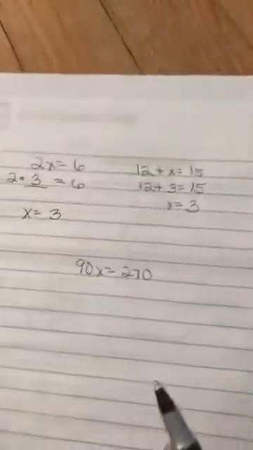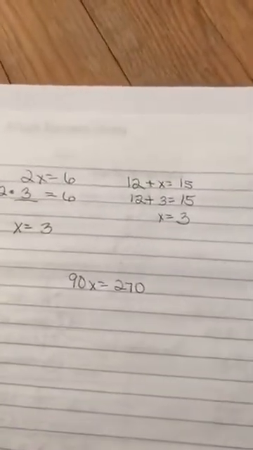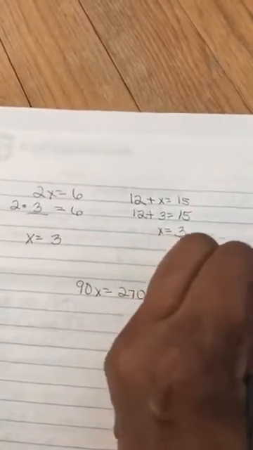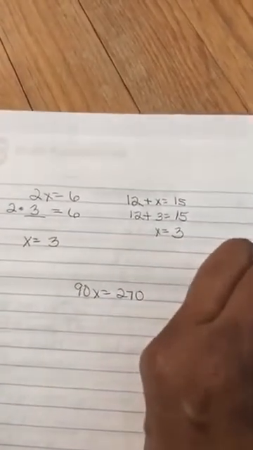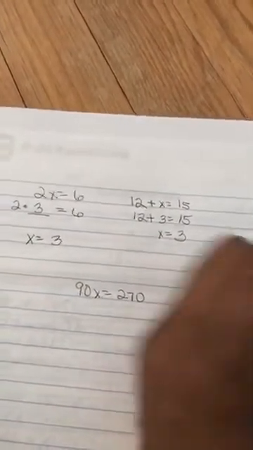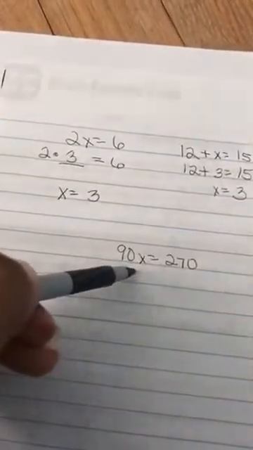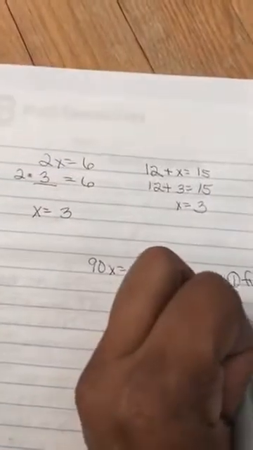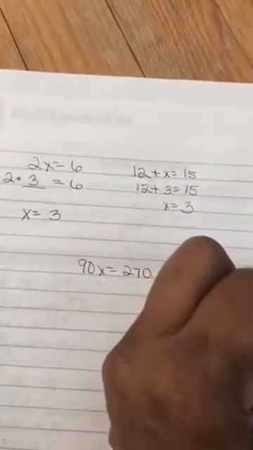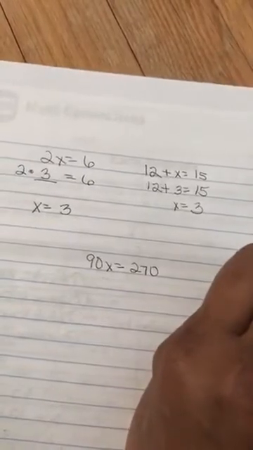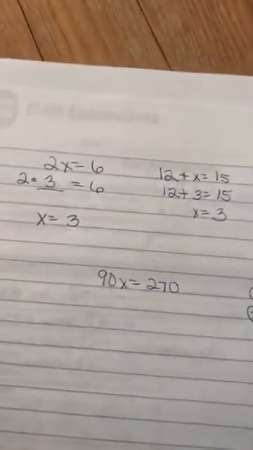So this is the way I think of it. I do a 3-step process. Number 1, I find the variable, and in this case, it's x. The next step is what happened to the variable.